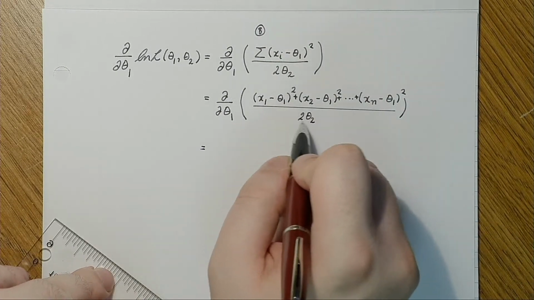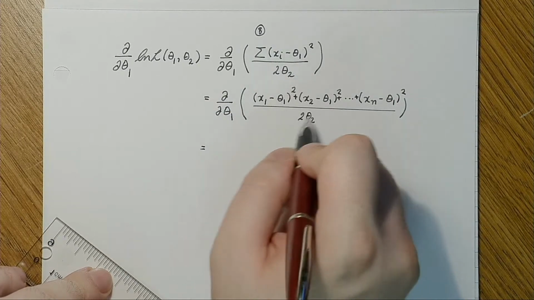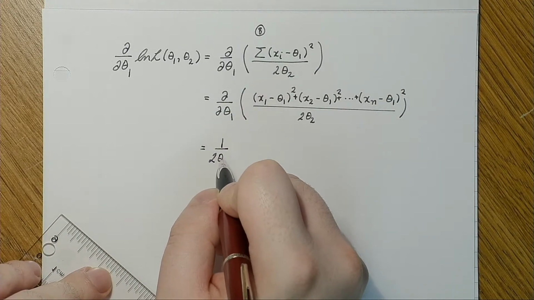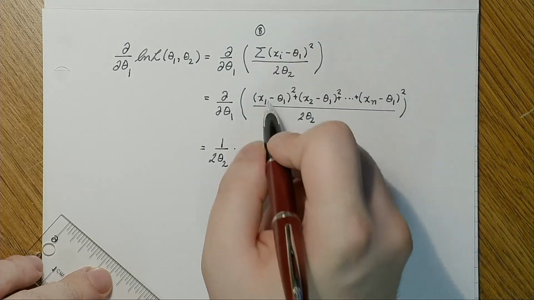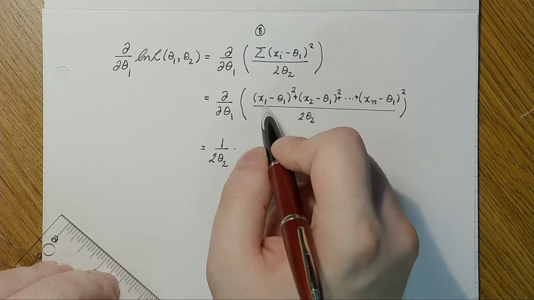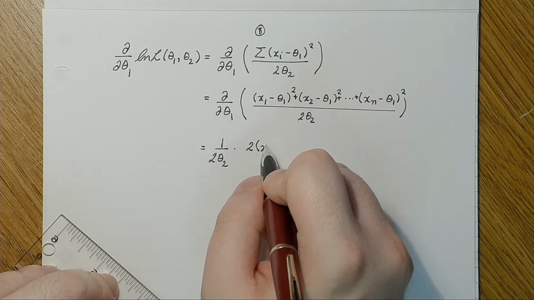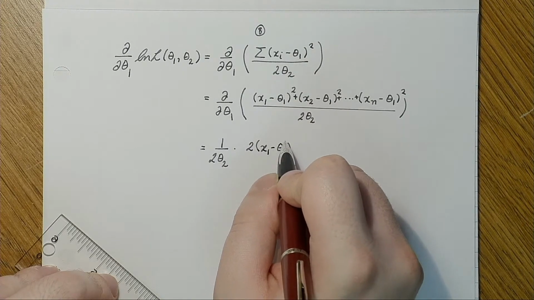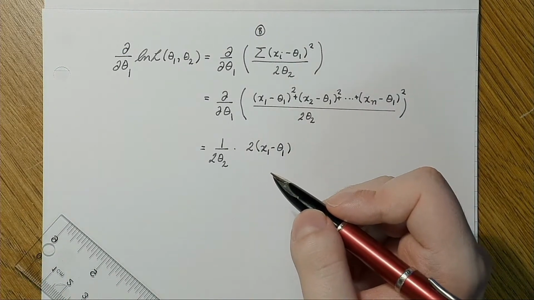So I can pull out this. Again, it's not a derivative. There's no variable of concern there, so I can bring that out in front. And then what I'm left with is 2 down in front times x1 minus theta 1. I have to take the derivative again. I've got to remember my chain rule. That's very good that Eric's pointed that out.